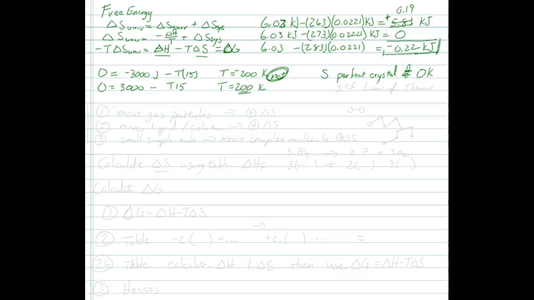No such thing exists, because you cannot get to absolute zero. But if you could do that, then that would be the S of a perfect crystal. So if you have any tiny flaws or any temperature slightly above 0 Kelvin, it will not be a perfect zero. This is also known as the third law of thermodynamics.